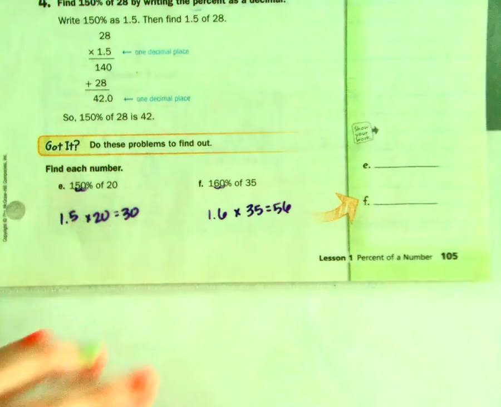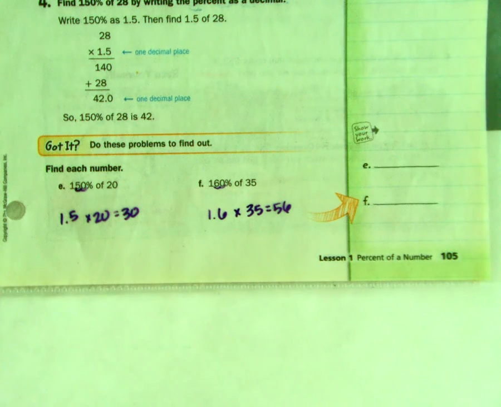So again, you want to use your number sense on these. Is my percent greater than 100, less than 100? How should my answer come out?